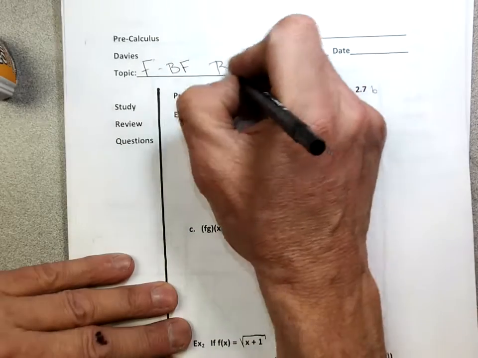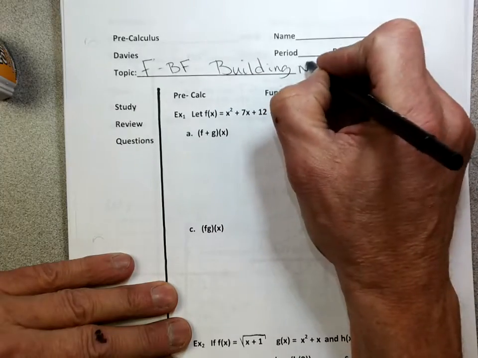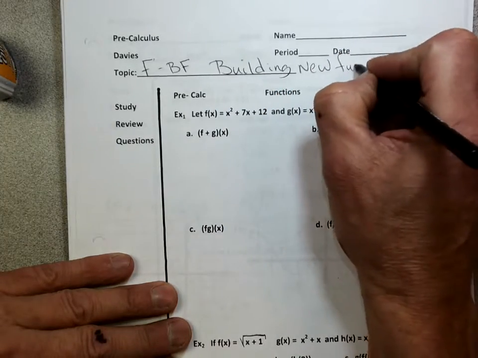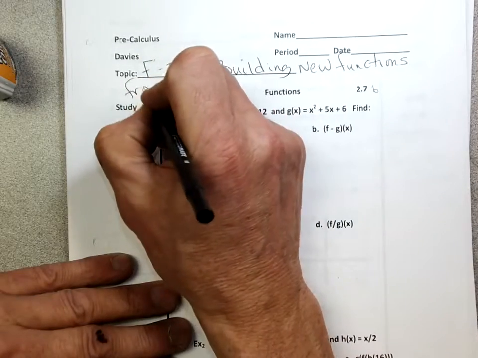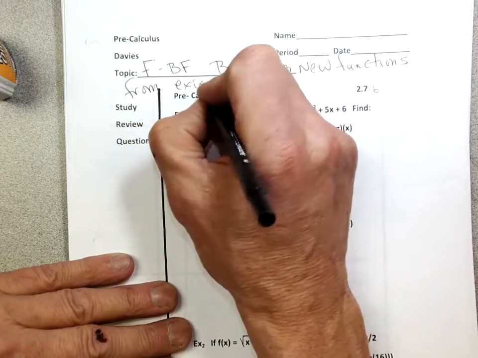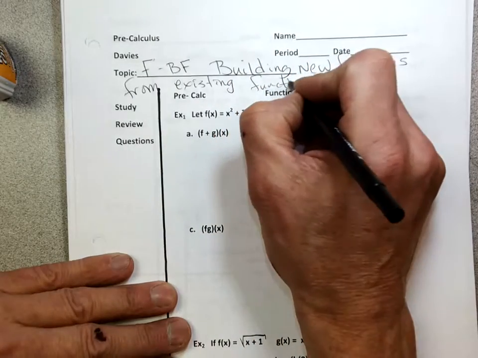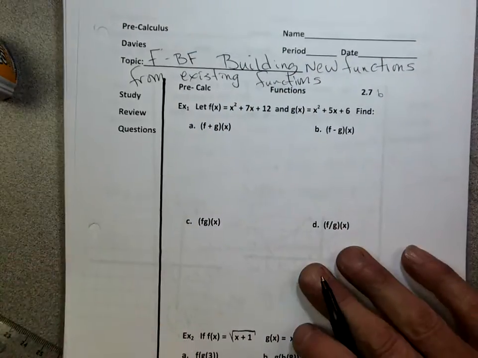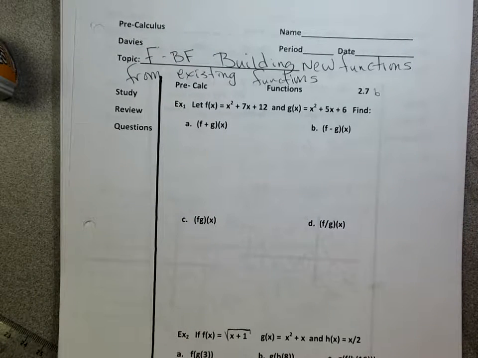So, building new functions from existing functions. Okay? And we are building new functions. I think you guys saw that when I started to add them, multiply them, subtract them, I even divide them. I was actually building new functions, right? When I put one function into another function, we were making or building new functions, okay?